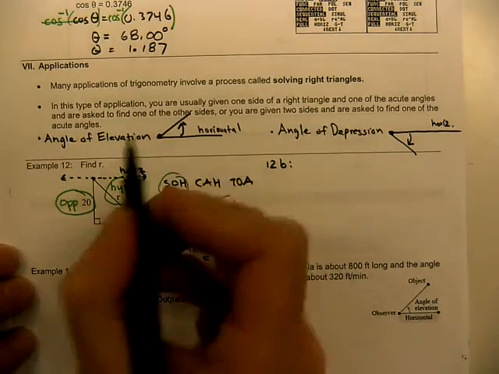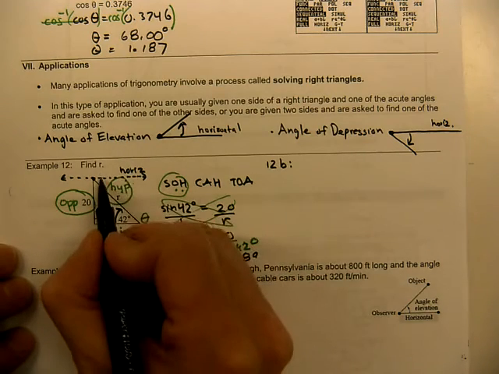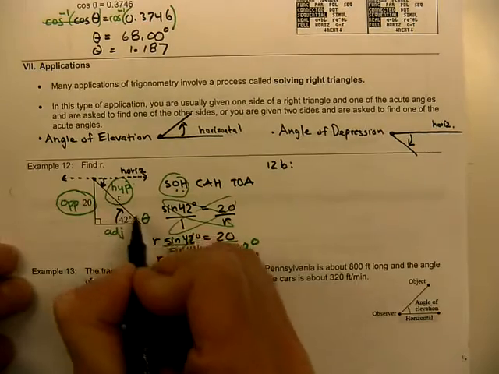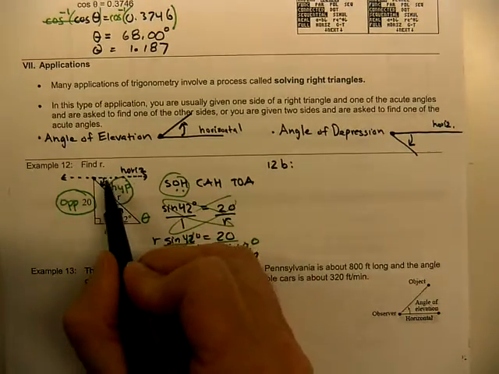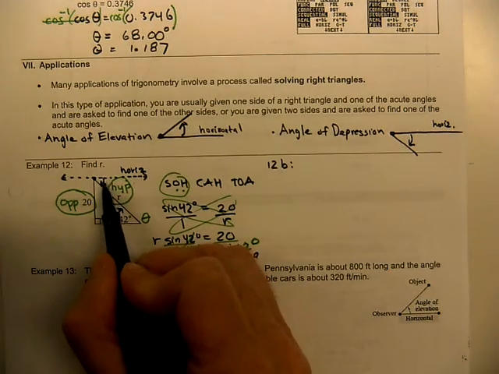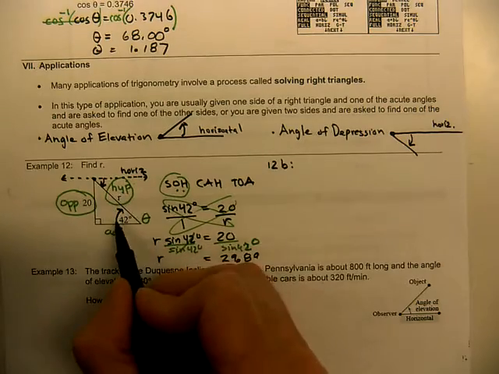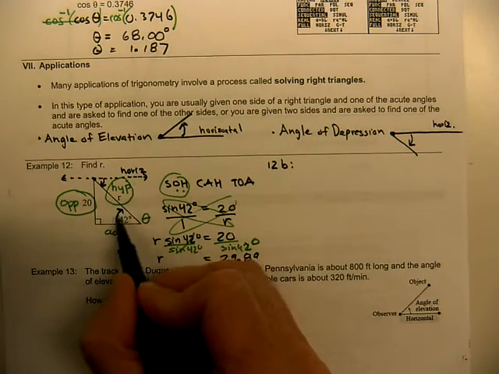And what that means is your angle of depression is here. It is outside of the triangle. So the way this triangle is drawn, we see that the angle of depression is outside the triangle. The angle of elevation is on the inside.